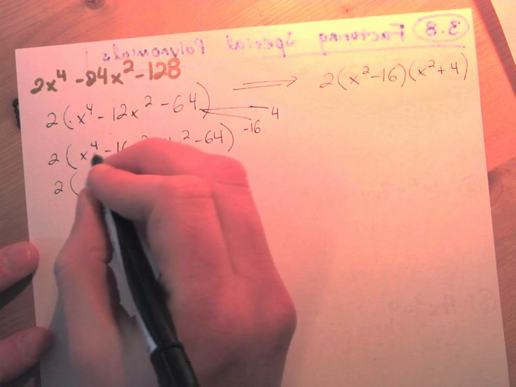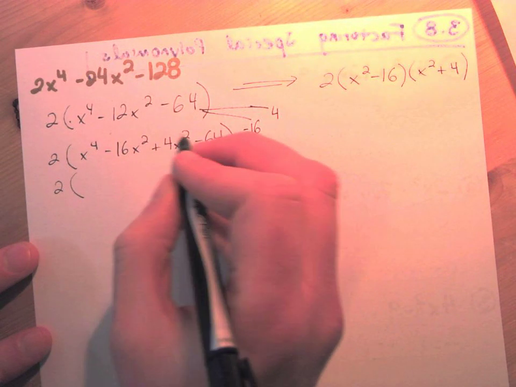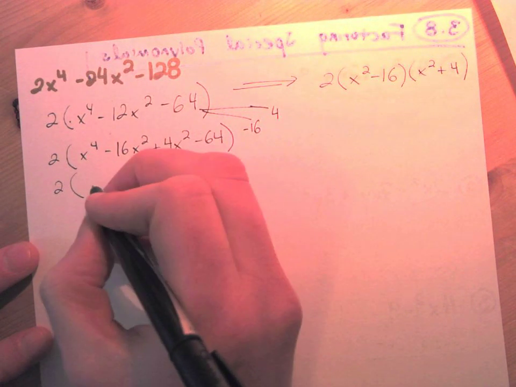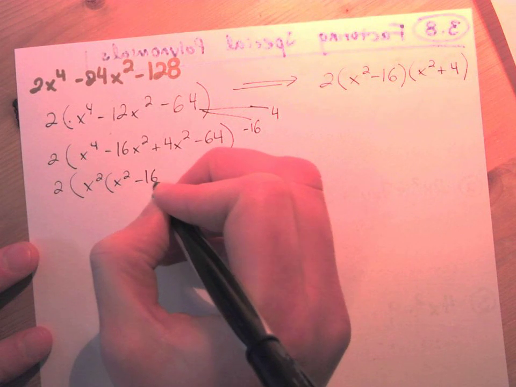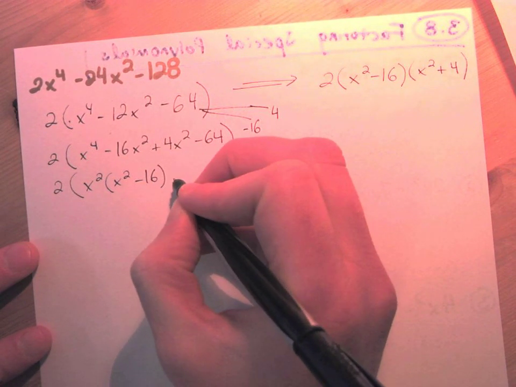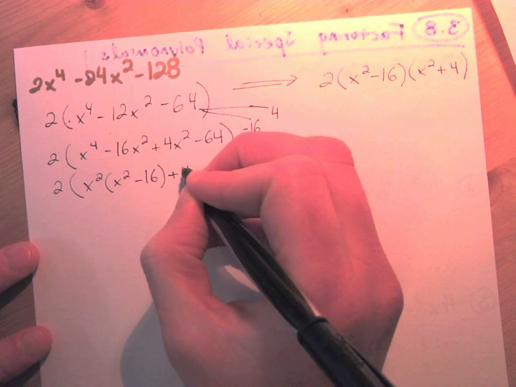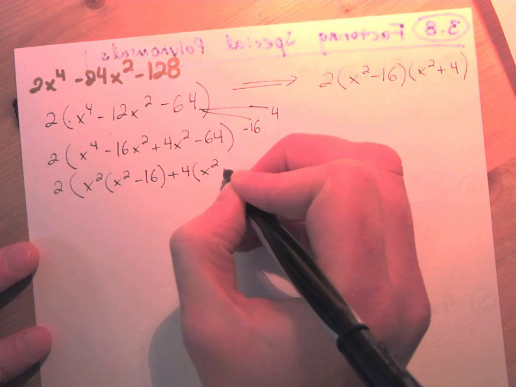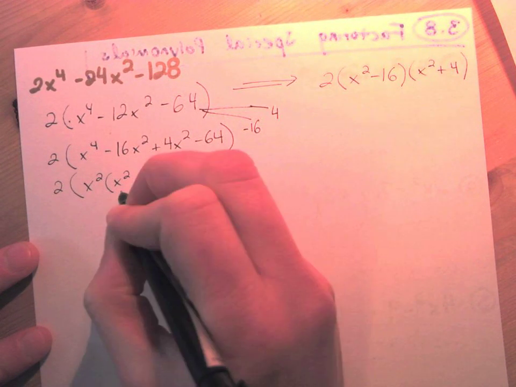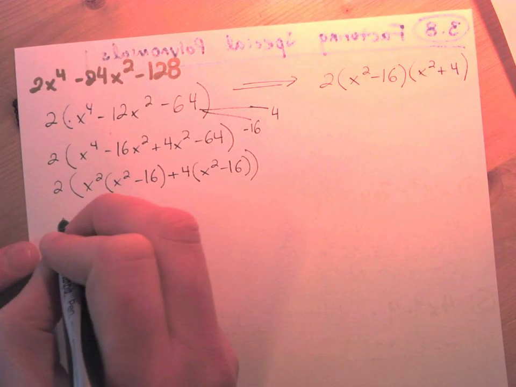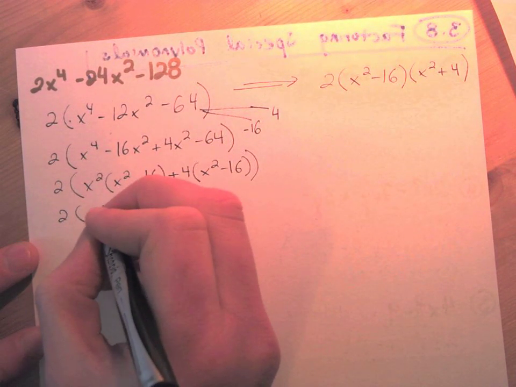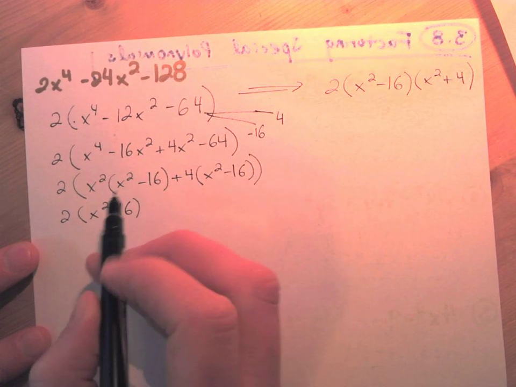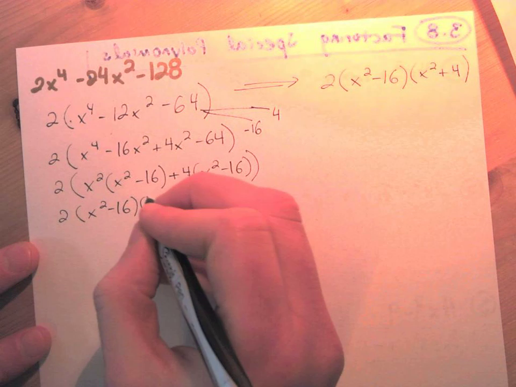And then we have x to the 4th minus 16x squared. Is there a GCF? Yes, we can take an x squared out, so that'll give us an x squared minus 16. And then this one here, we can take a 4 out. It'll be a plus 4, so we'll have x squared minus 16. They're the same, so that's good. And then we can have a 2. We'll write what's in the brackets, x squared minus 16. We'll write what's not in the brackets, x squared plus 4.